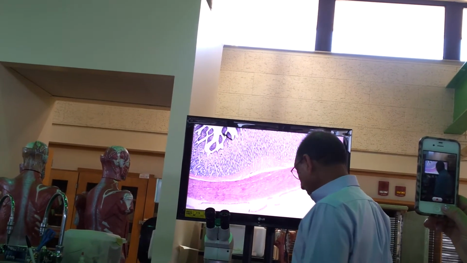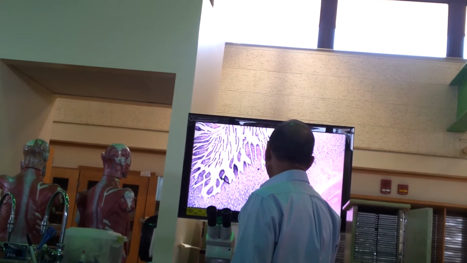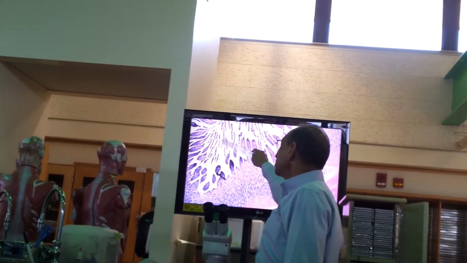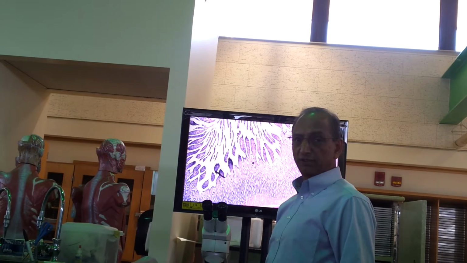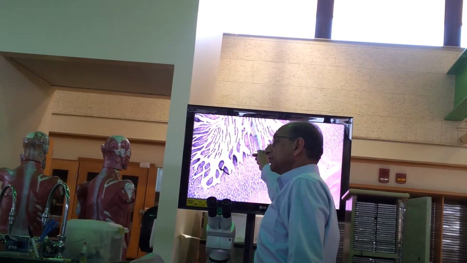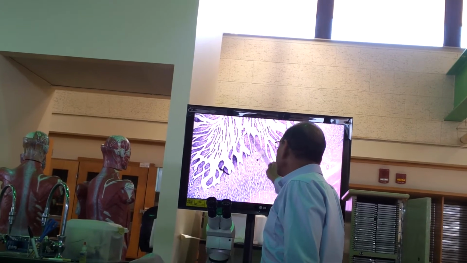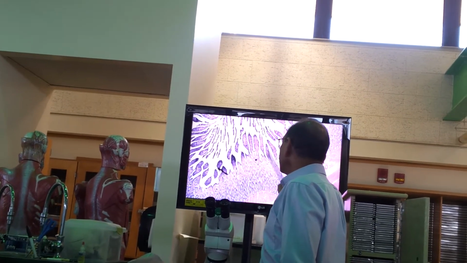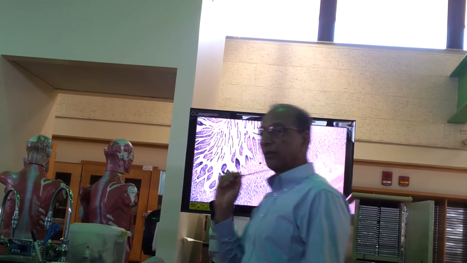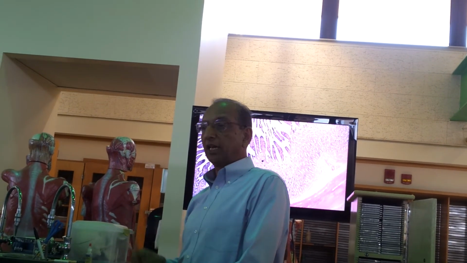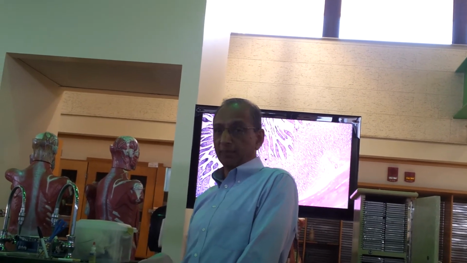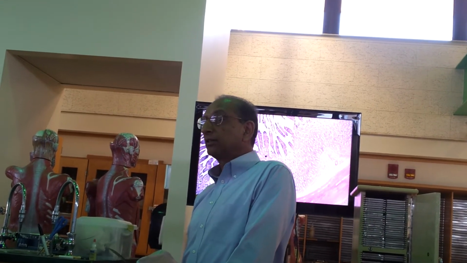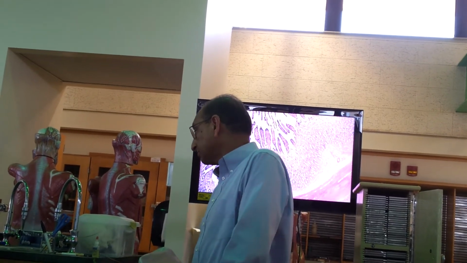Here's the cavity. See, it looks broken, right? It's just because the folds are like this, when you section you're not going to get continuity. This is the lumen of the intestine. And this epithelium here, what is it called? It is called mucosal epithelium. In the stomach and intestine it is simple columnar epithelium. Simple columnar epithelium in the stomach and intestine, small intestine, large intestine.